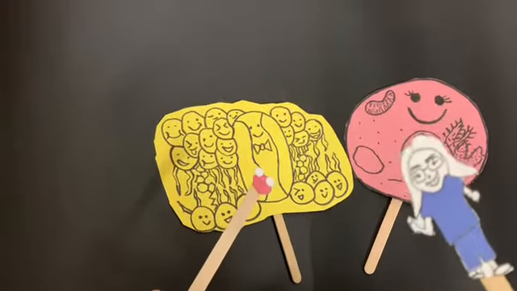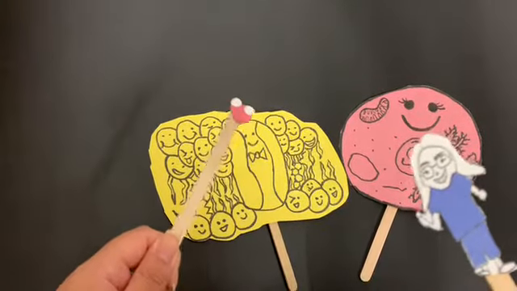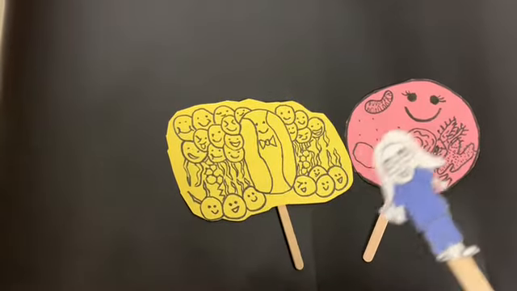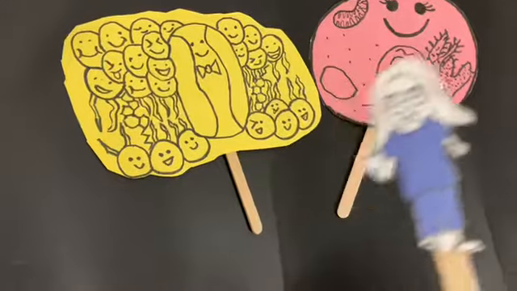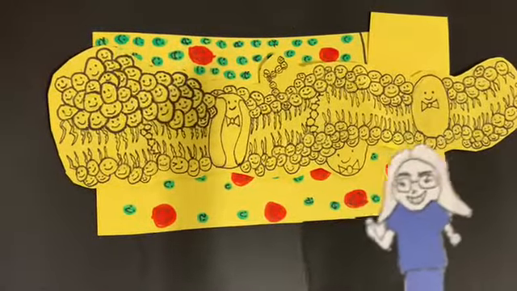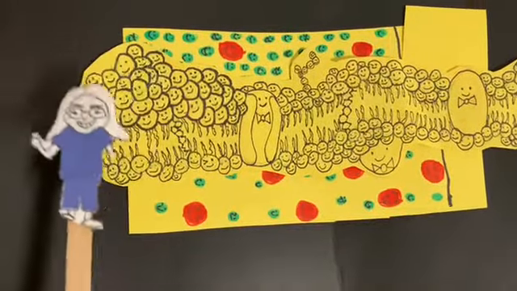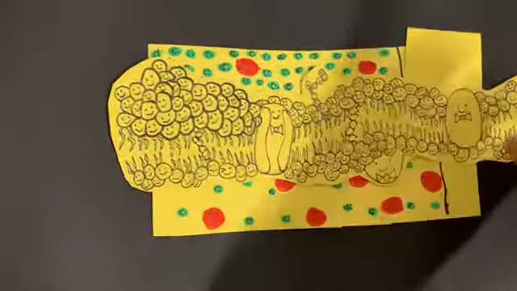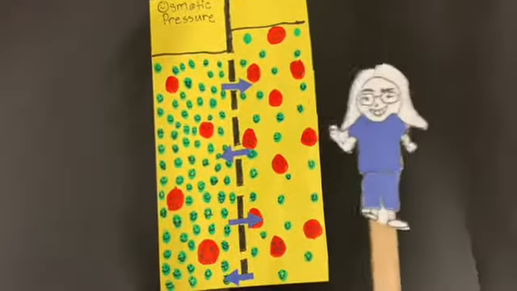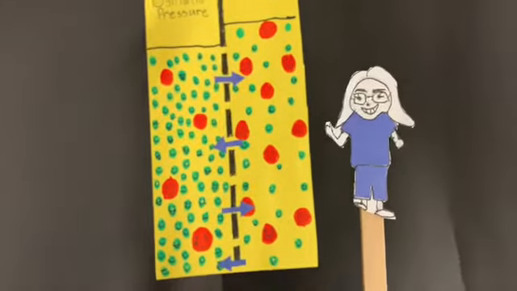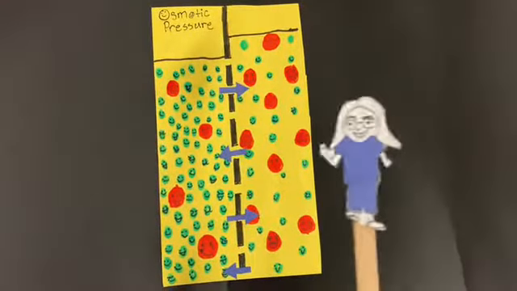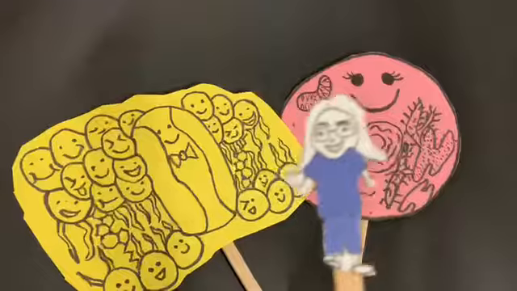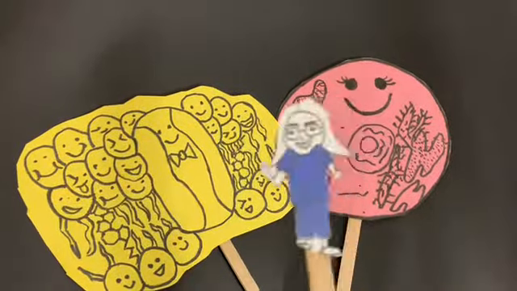With diffusion, there are three main types: facilitated diffusion, simple diffusion, and osmosis. Facilitated diffusion is the movement of hydrophilic molecules or ions across the plasma membrane. Simple diffusion is when ions or molecules diffuse from an area of high concentration to an area of low concentration. Finally, in osmosis, water molecules move from a region of low solute concentration to a region of high solute concentration across a semi-permeable membrane.